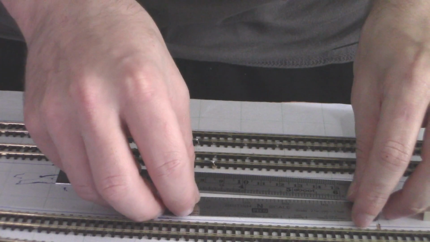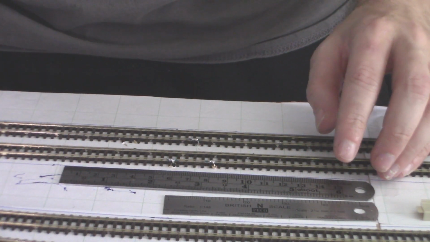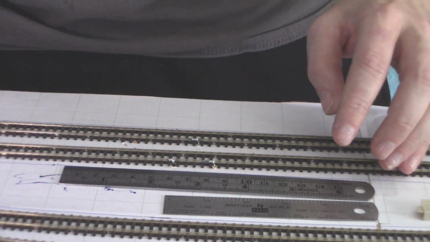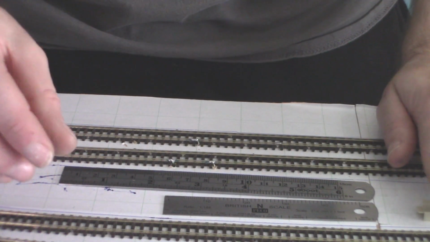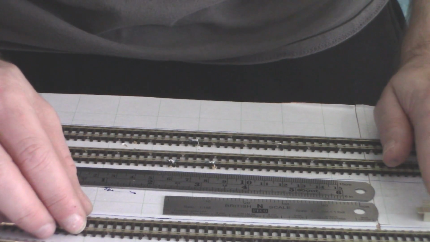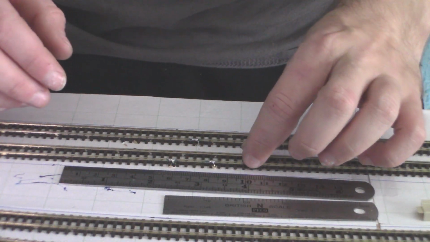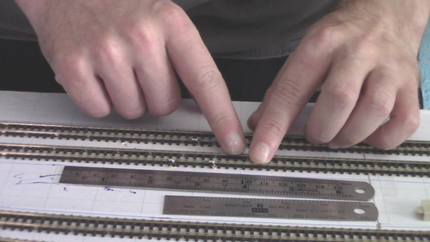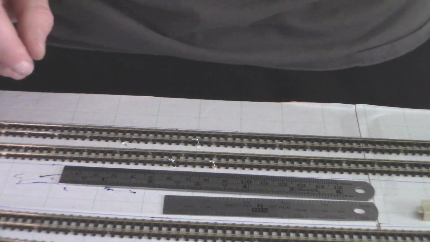The name refers to the track dimensions, which is 9mm. So between the two rails, it's 9mm. So there you go. Between here, 9. So N for 9. Quite easy to remember.